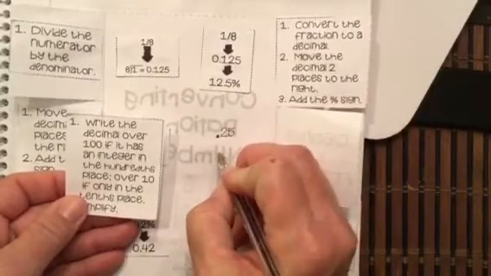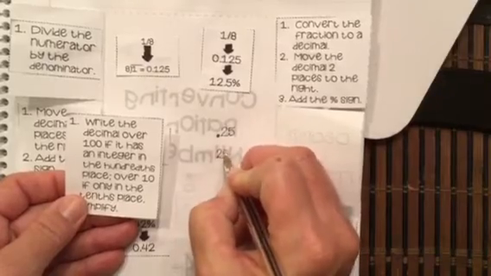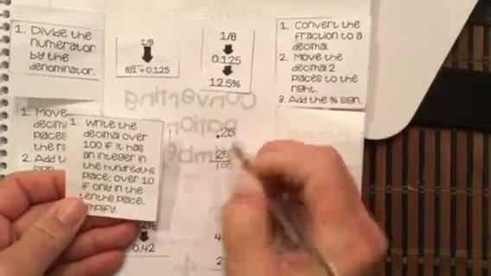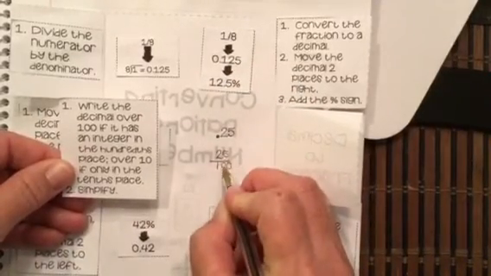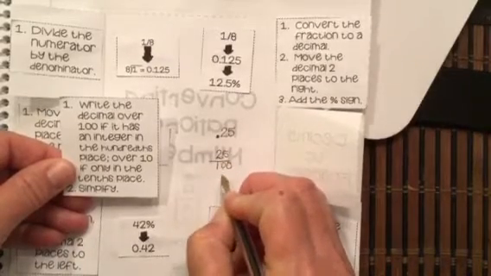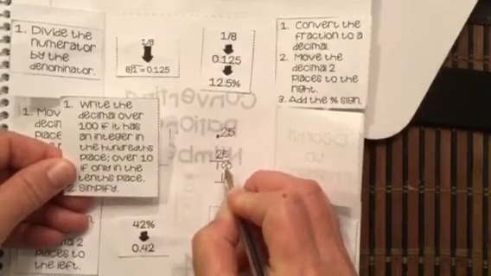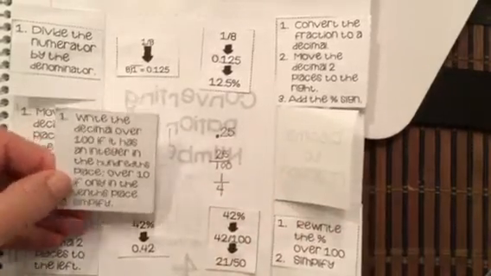And then you write it over 100. And we're going to simplify it. That's right, 25 is a common factor. 25 divided by 25 is 1, and 100 divided by 25 is 4. Okay? Go ahead and glue that down.